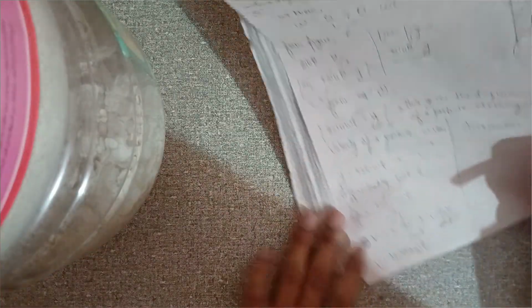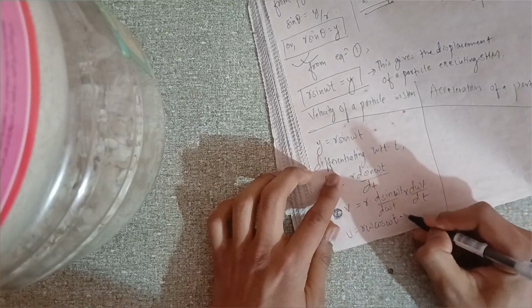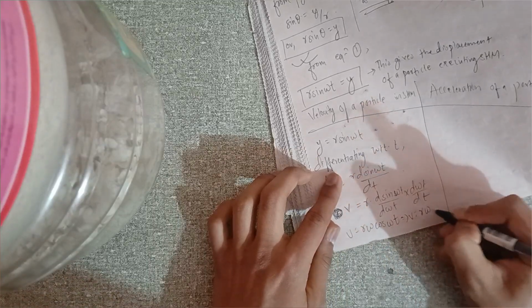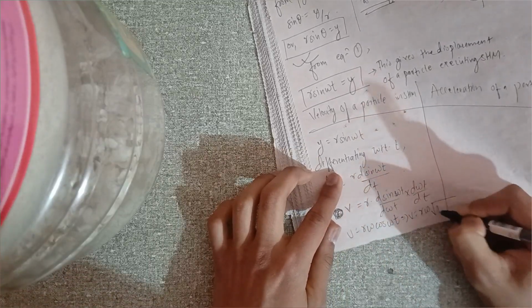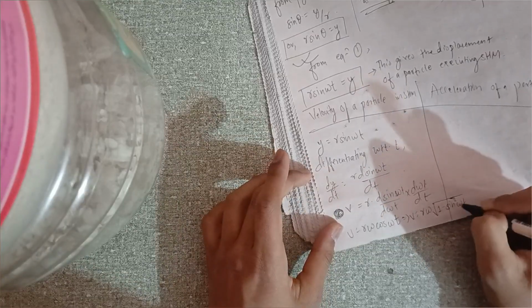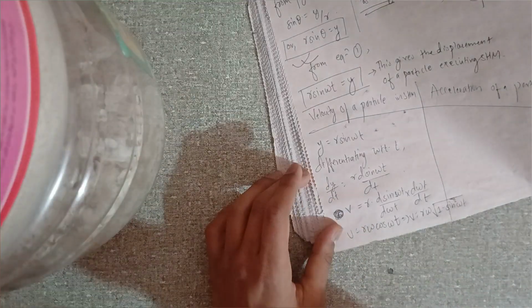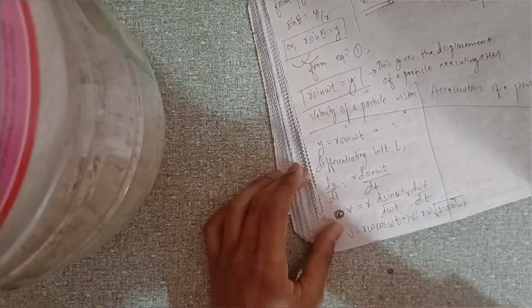This is the equation of velocity, but it is not written in this format. It is changed to v equal to r omega, and cos omega t changed to square root of 1 minus sine square omega t, and sine square omega t basically is the value of y. We know that very well.